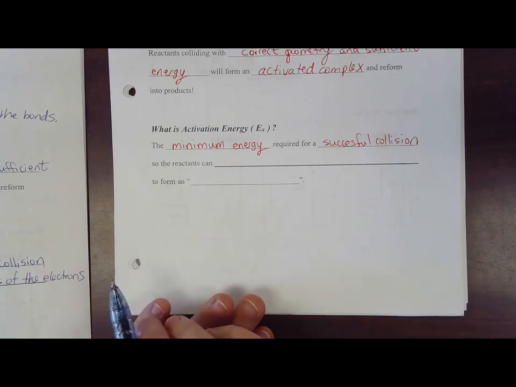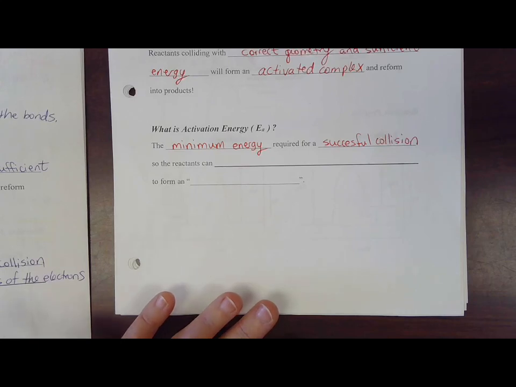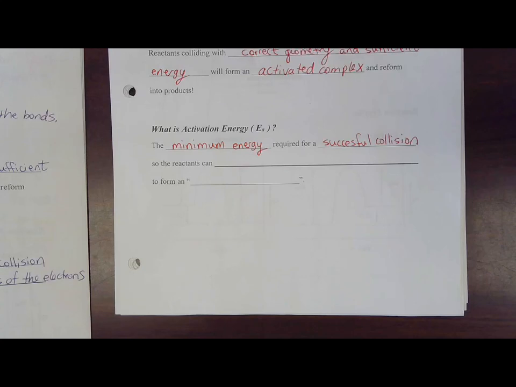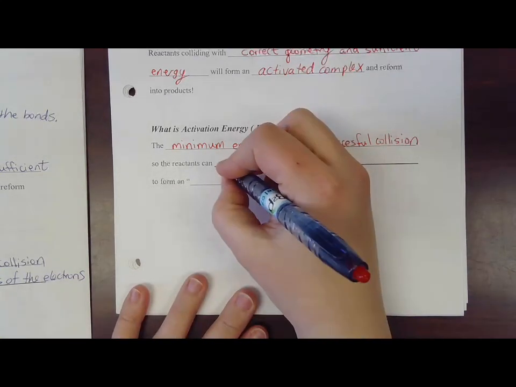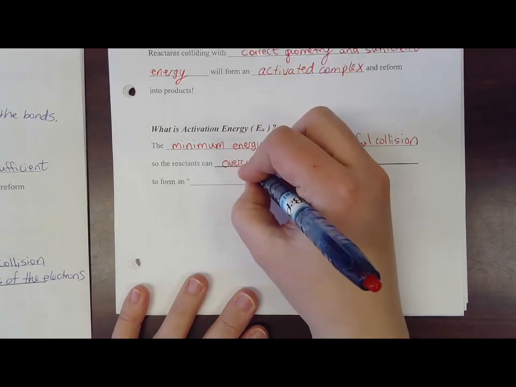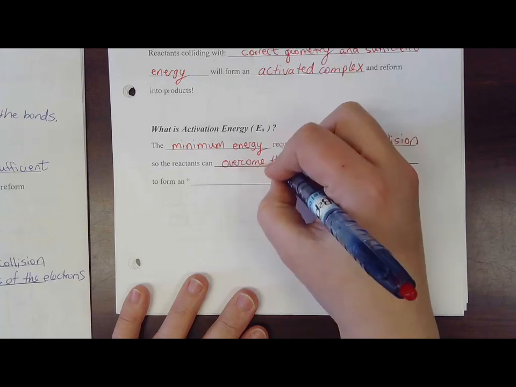So the reactants can, this is another key new idea, overcome the repulsive force of the external valence electrons. So I'm going to write it, and then I'm going to re-explain it again while you guys are writing. I actually mentioned this last class.